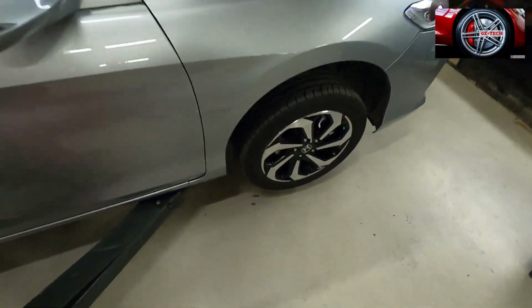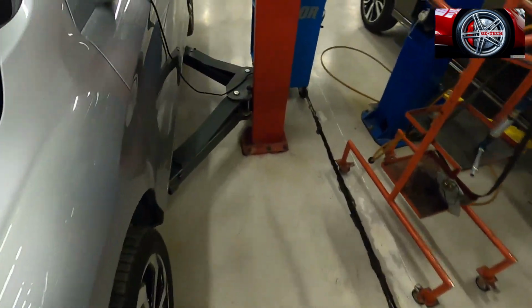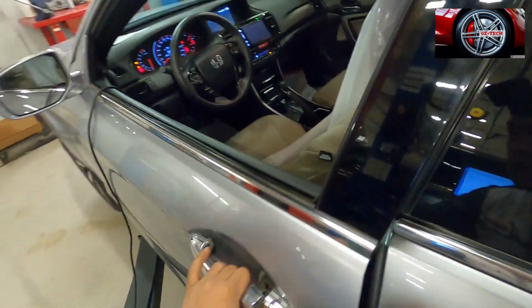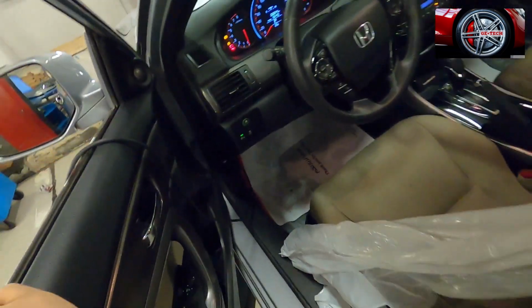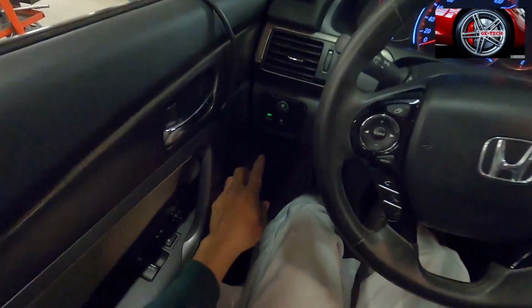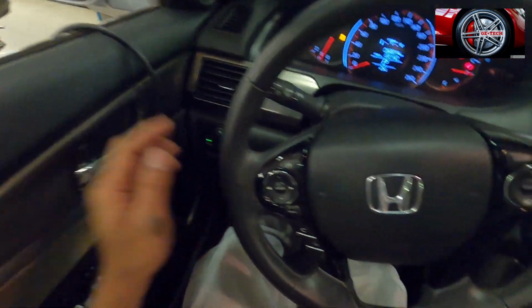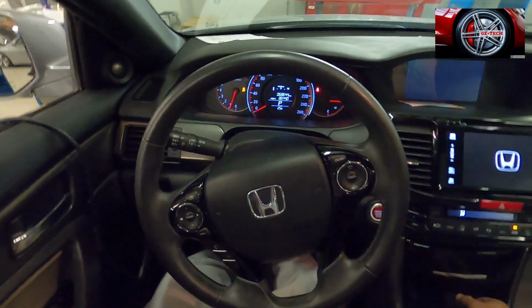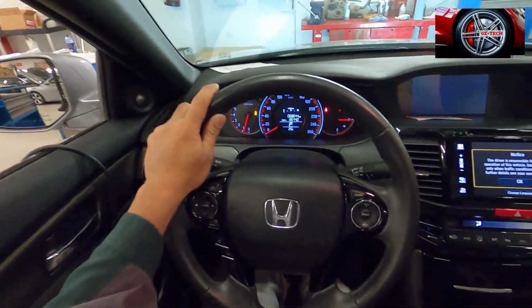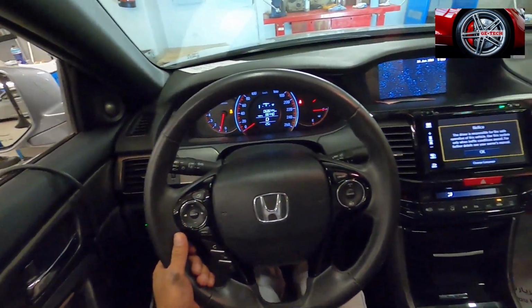Okay. And then start again. And then turn off the TCS, traction control system. So it's already off. And now we can drive the car. Put the shifting lever into drive.